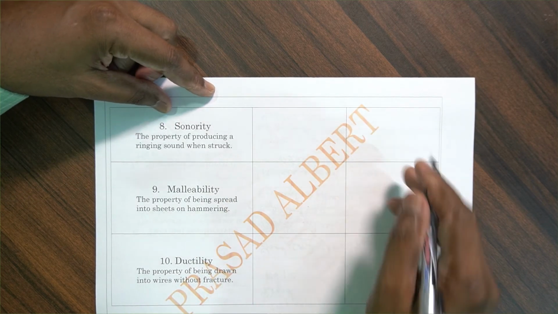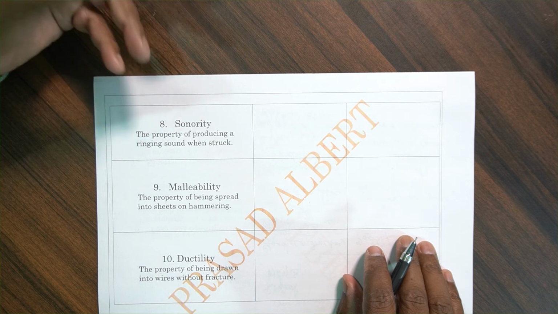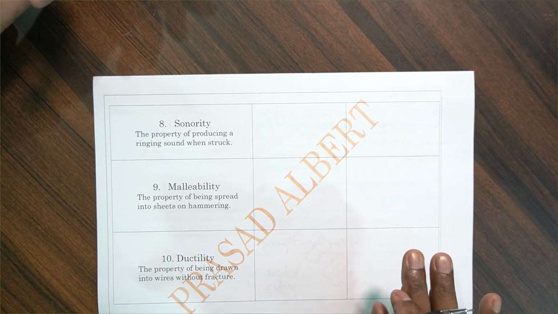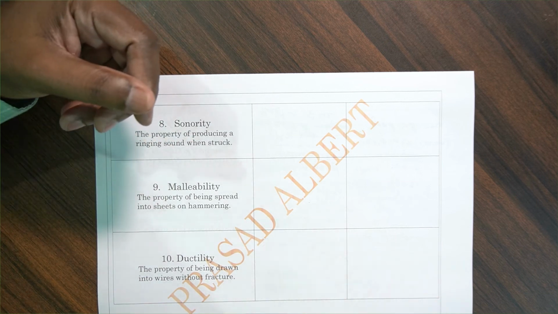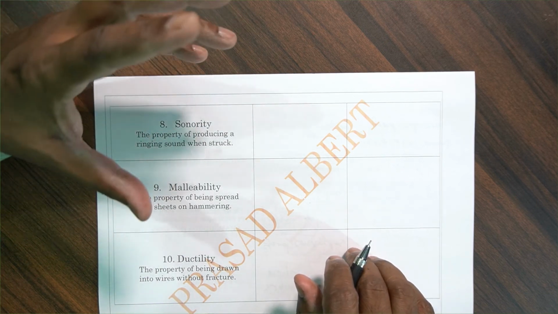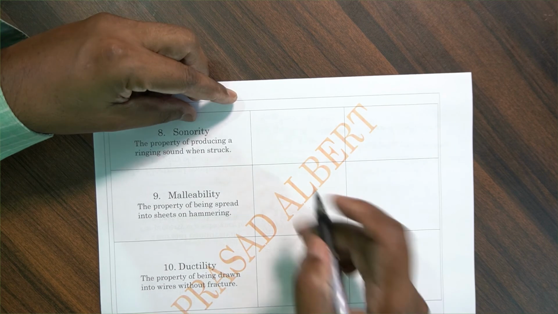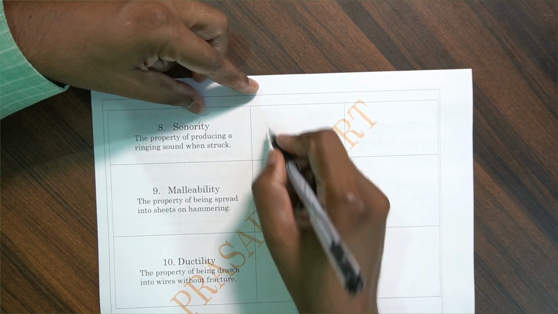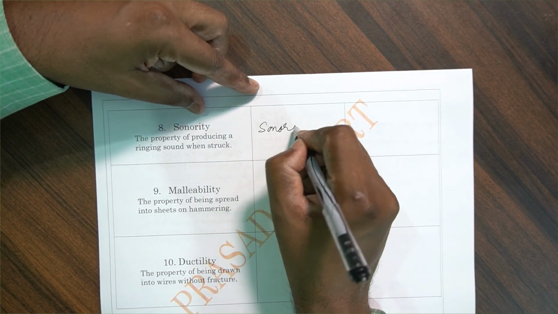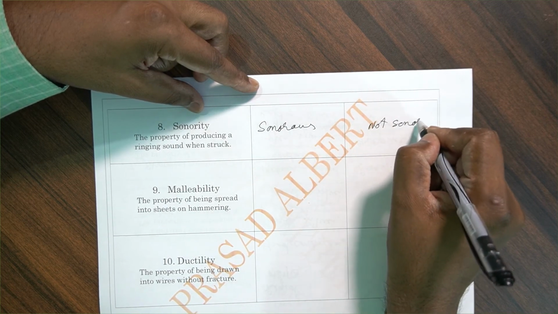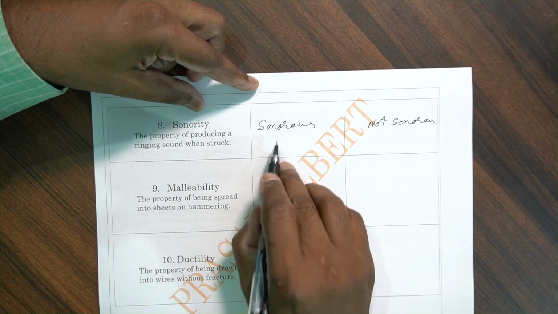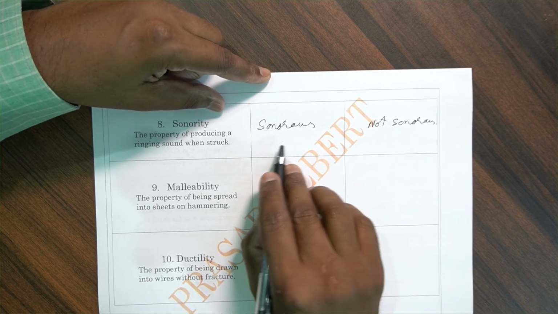Now the next property is sonority. Sonority is the property of producing a ringing sound when struck. If you hit a metal, for example a metal plate, it will give a reverberating sound. That is called sonority. So metals are sonorous, non-metals are not sonorous. Sonority applies to metals which are hard, not to soft metals.